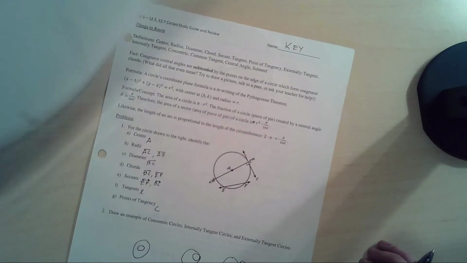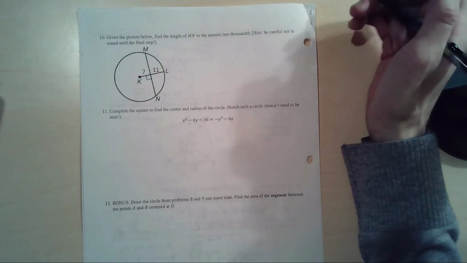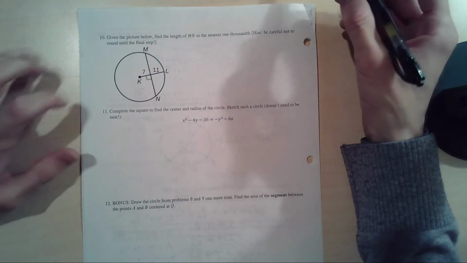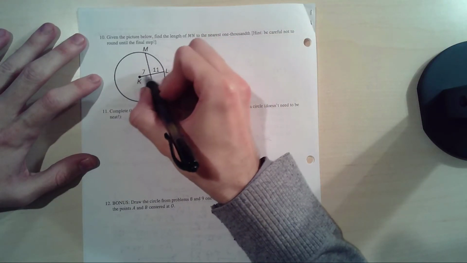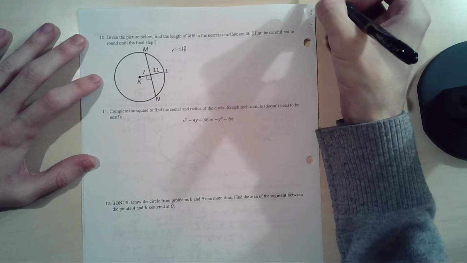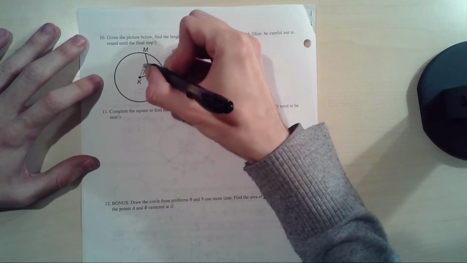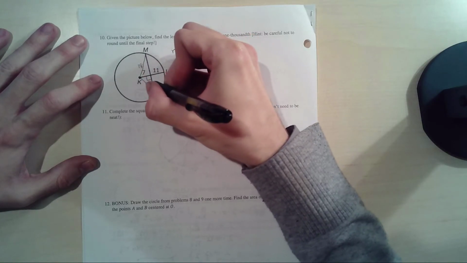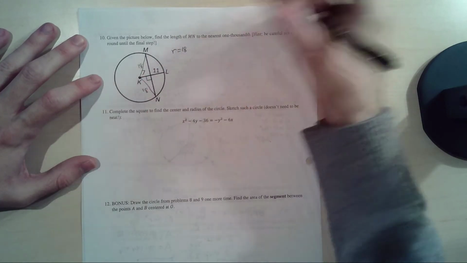Turning it over to the next page. Very last slide. Key here is remembering that this length right here is a radius. So the radius of this circle is 18. 7 plus 11. That means that this guy here must be 18, and this guy here must also be 18.